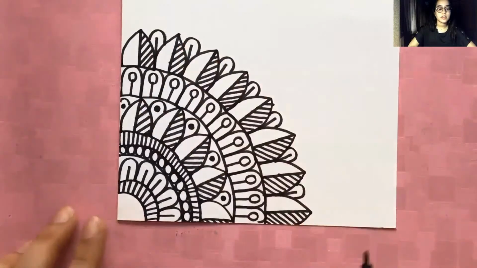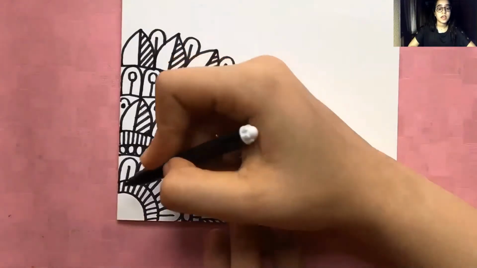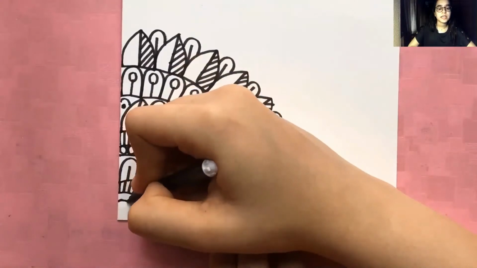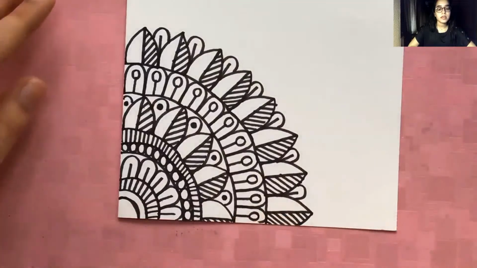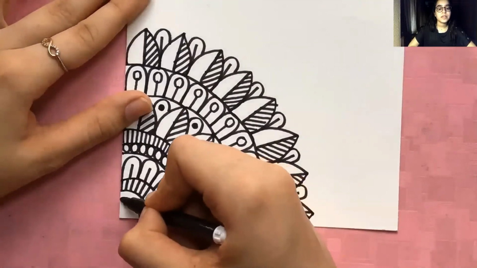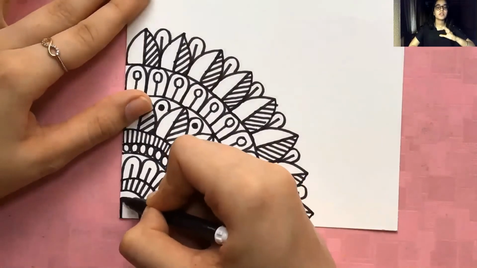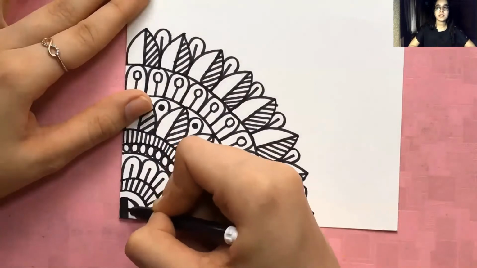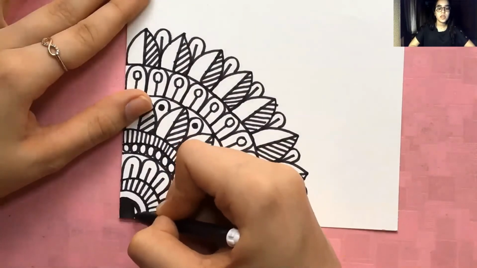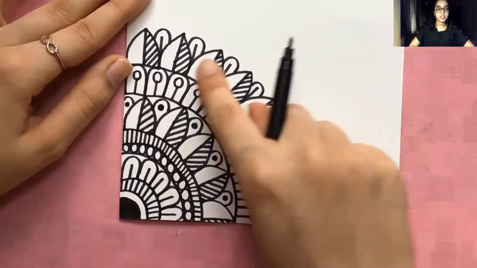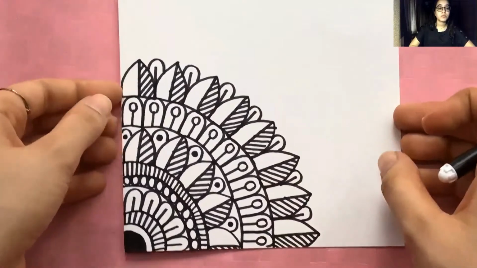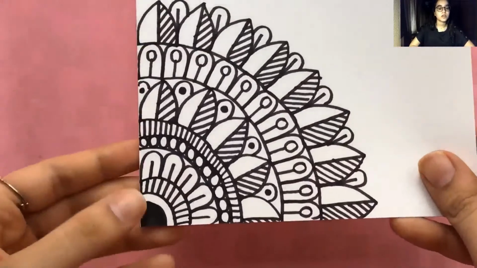Just at the start of the mandala, if you have a little bit of space left, you can just draw another curved line now, and you can just quickly fill it with color. So if you have a little more space left at the start of the mandala, you can just draw a curved line and fill it with the black sketch pen. So we have a nice, beautiful, detailed mandala ready over here.